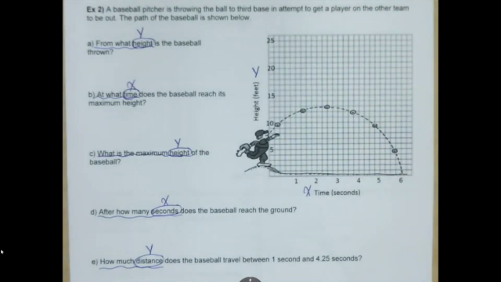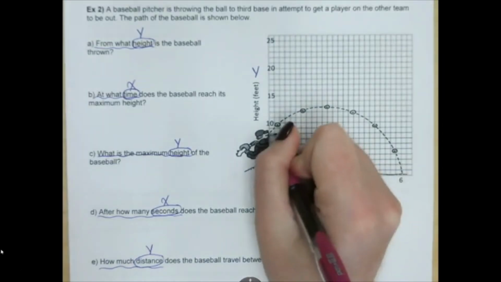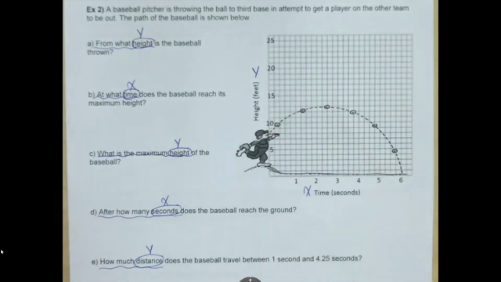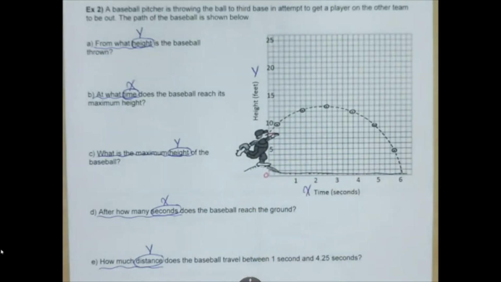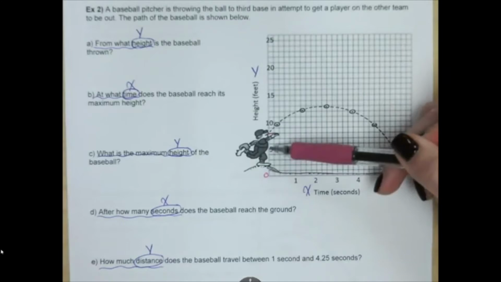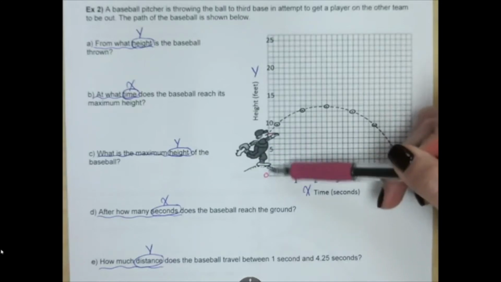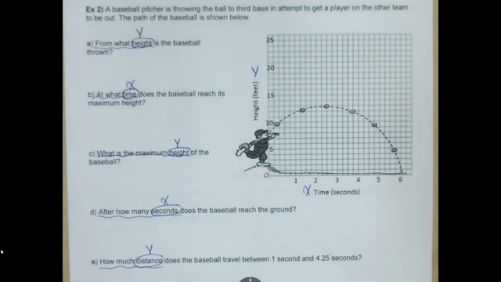So if it says from what height is the baseball thrown, well, I can see here's my pitcher, and he's throwing the ball right at this value on my y-axis here, but I don't know what that number is. I need to figure it out. So if this is a height, I know that at the bottom, that would be the ground. That would be 0 feet, all right? Now I have to think, well, how do I get from 0 to 5? I have a ton of boxes in between, so let me try to count by ones and see if that works.